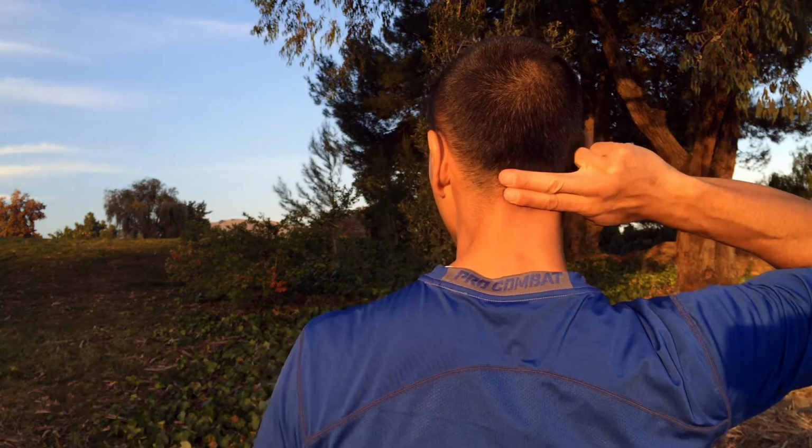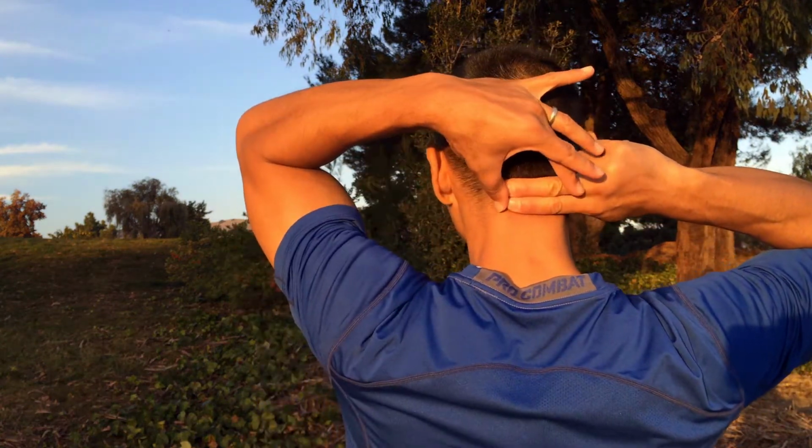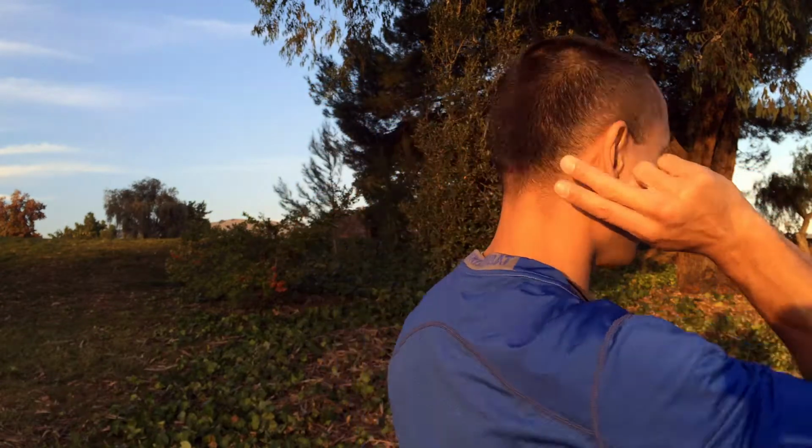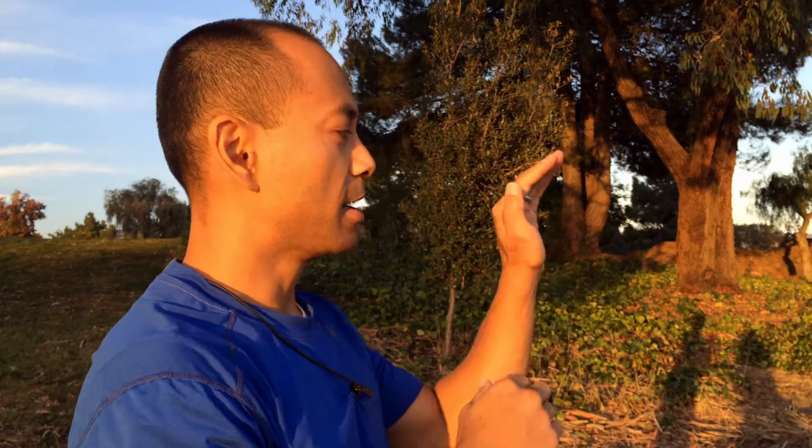So now we're going to massage this suboccipital area. Okay, so remember, it's just a very small area here that we're going to be working. So if it was just that area here where my fingers are covering. And remember, at that point, I'll give you a side view.